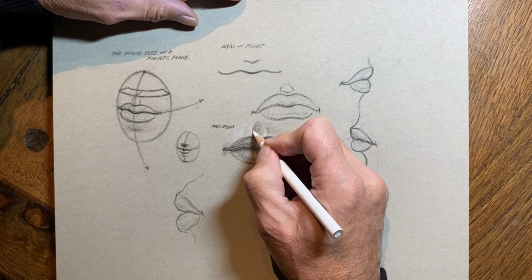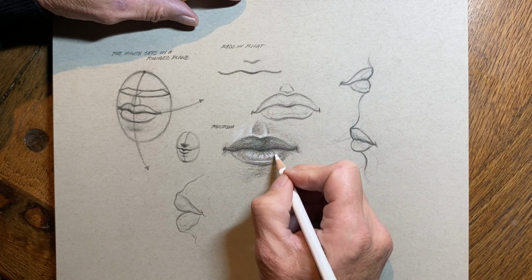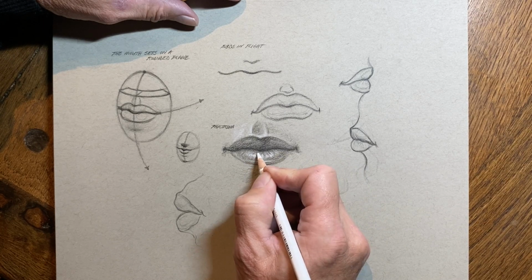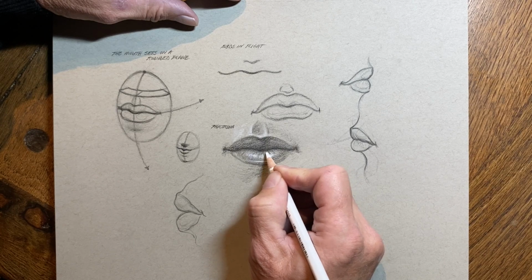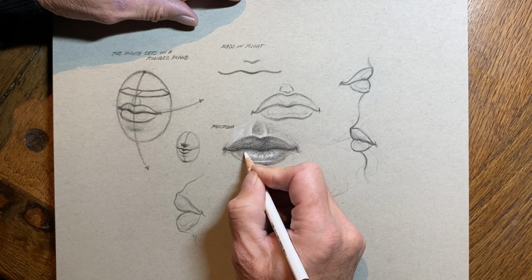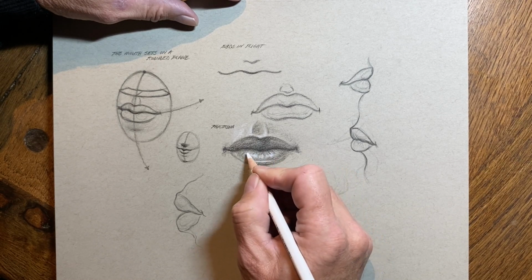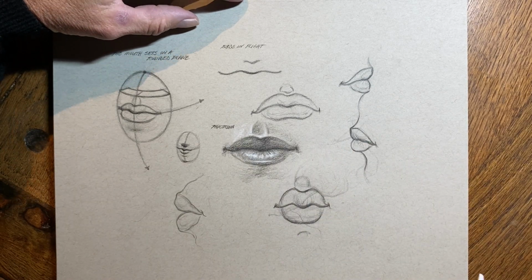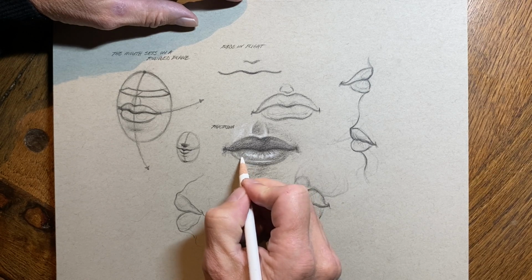And the edge of the philtrum has a highlight. And in there. Highlight on this oval part of the lower lip. And that kind of gives you an indication of how you would shade the lip.